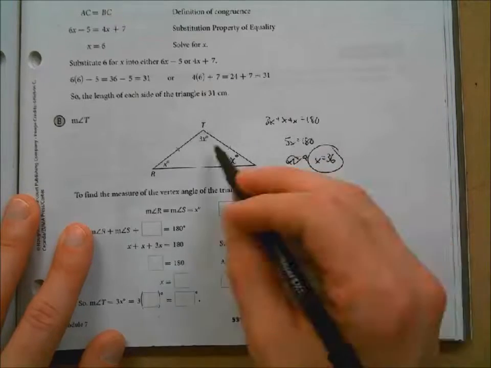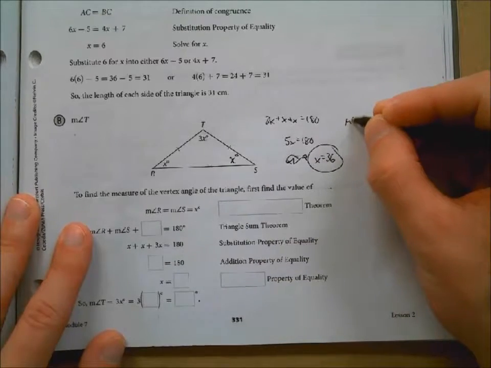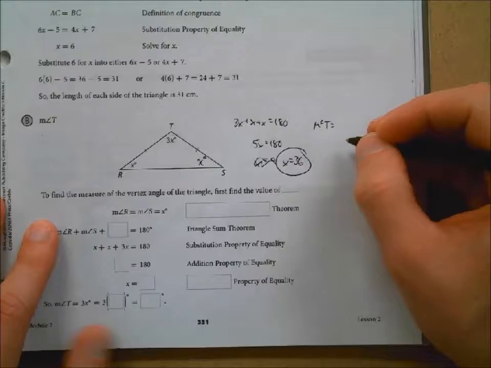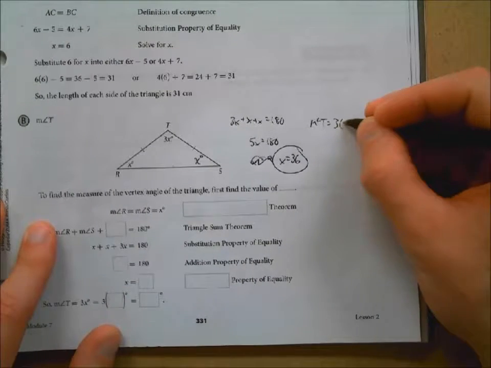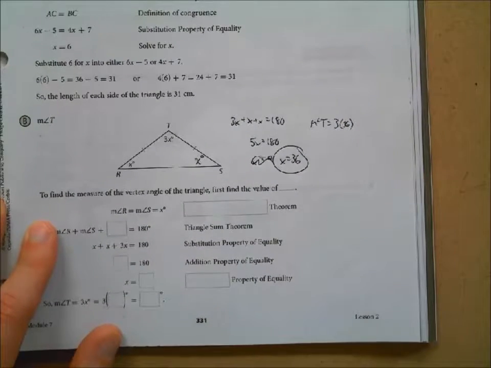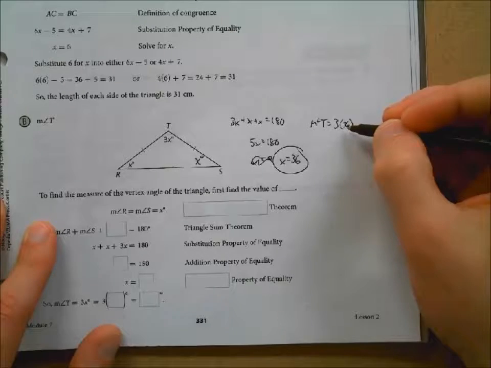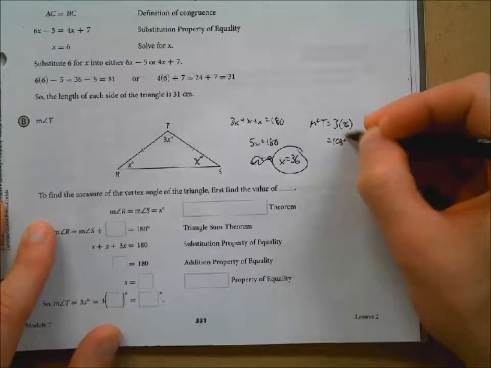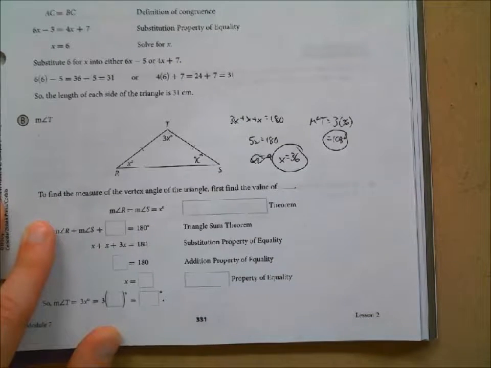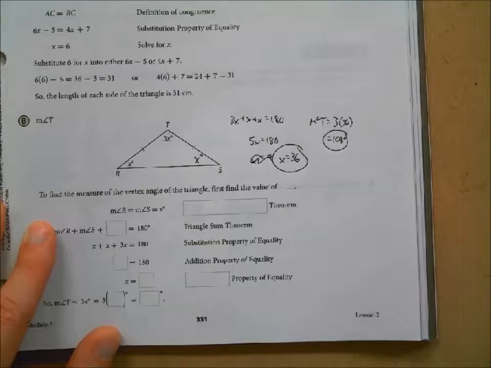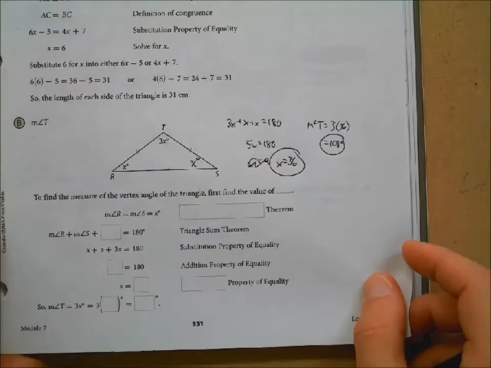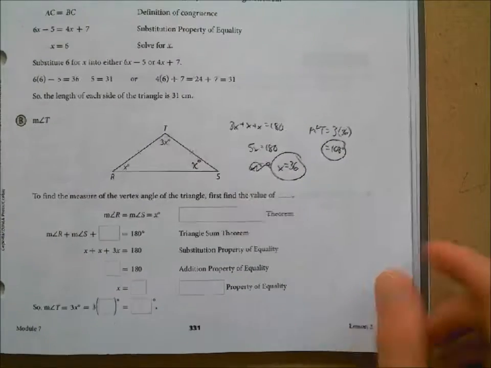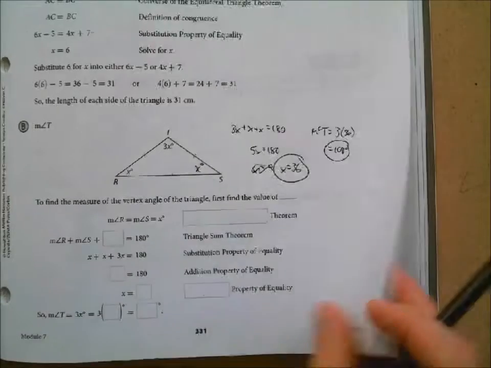So measure of angle T is equal to 3 times that 36. So is that 108? I believe there. 3 times 30 is 90. Yep. Okay. So again, just using the properties of the isosceles triangle there. Stuff like that. Okay.